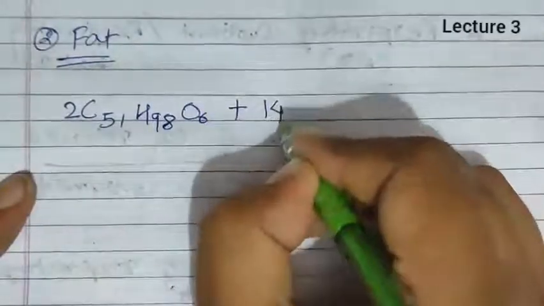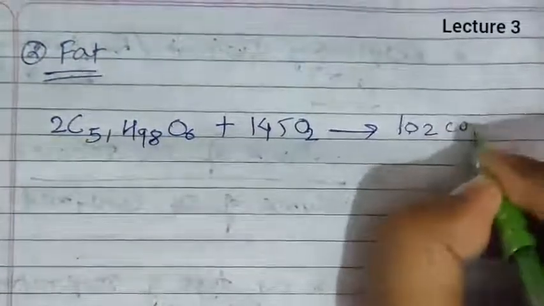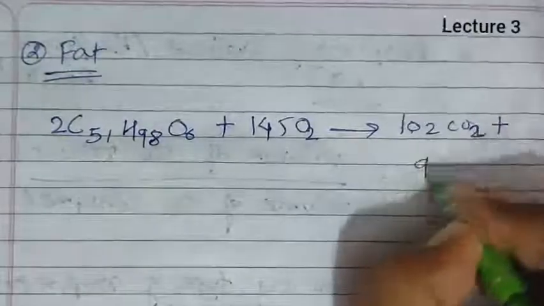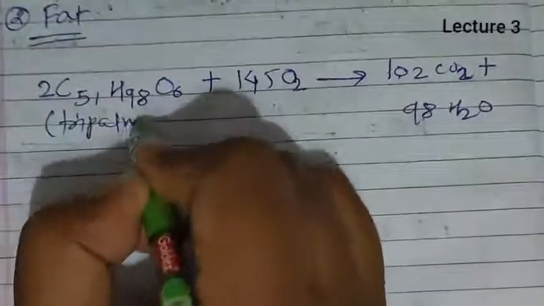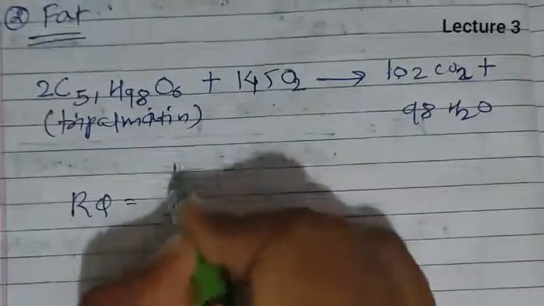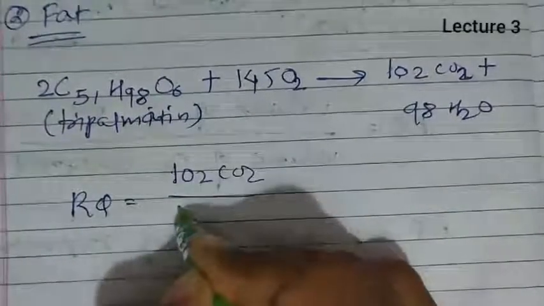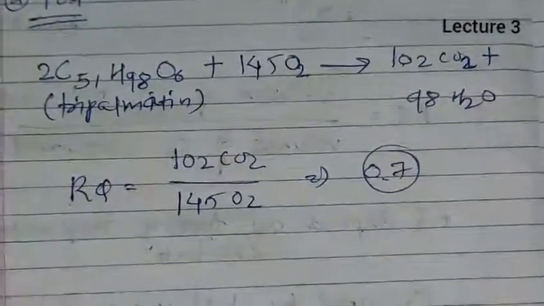When the respiratory substrate is fat, the reaction looks like this: C51H98O6, which is tripalmitin, that is fat, reacts with 145 O2 and gives rise to 102 CO2 plus 98 H2O. So RQ becomes 102 CO2 upon 145 O2, so it becomes 0.7.